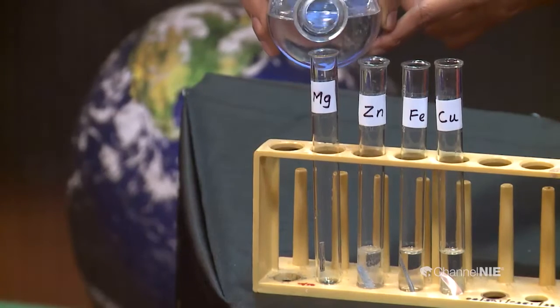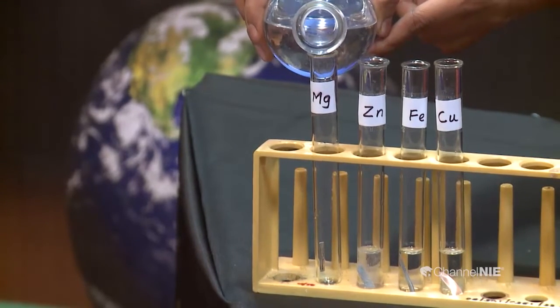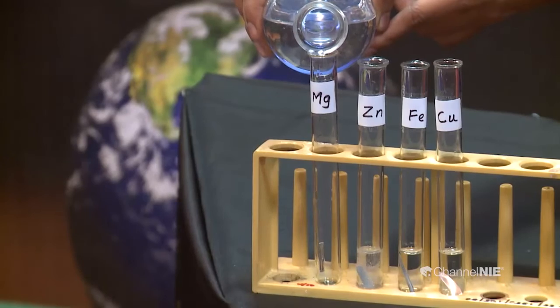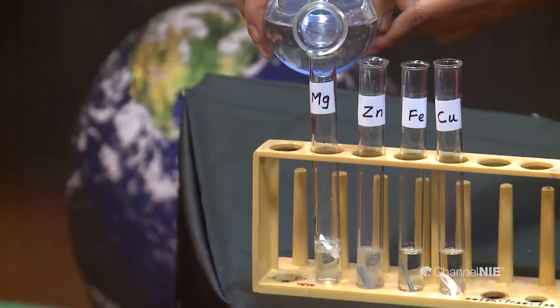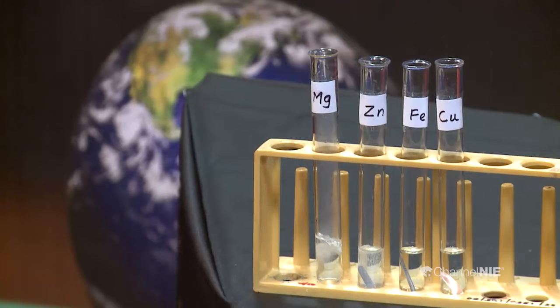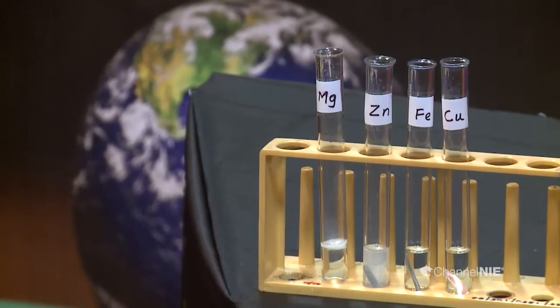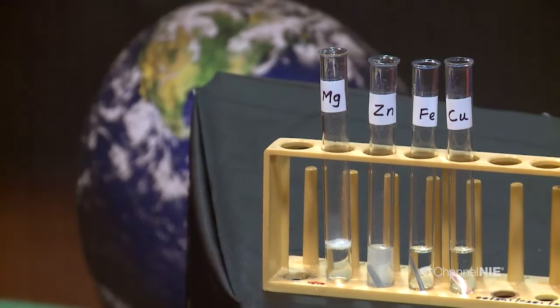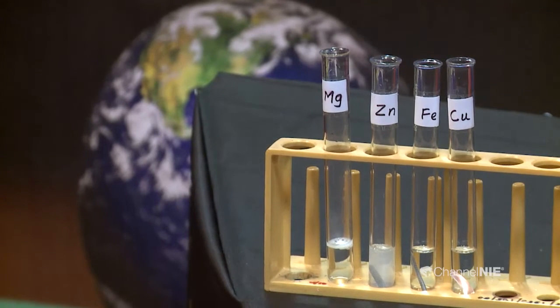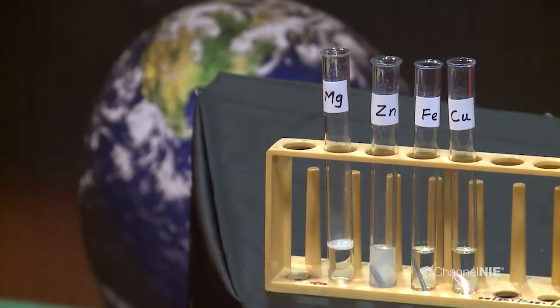You can observe there are some gas bubbles evolved from that metal strips. Here you observe how the metals react with that dilute acid. They react with the acid and release hydrogen gas. That's why the gas bubbles are evolving.